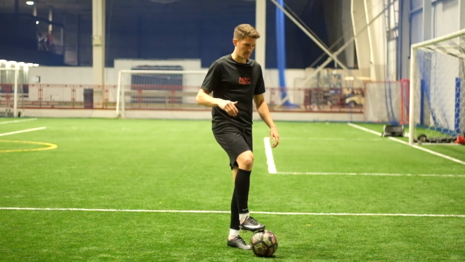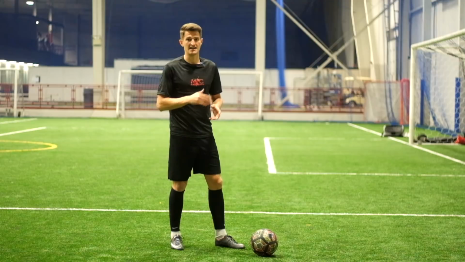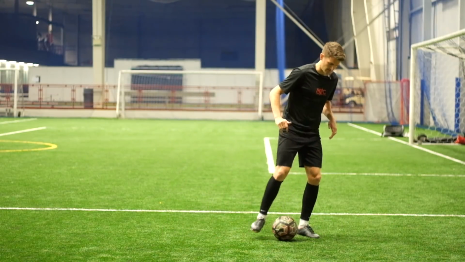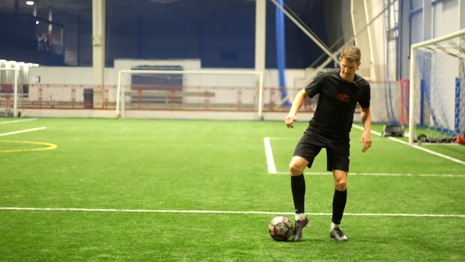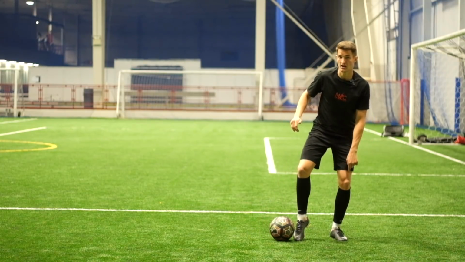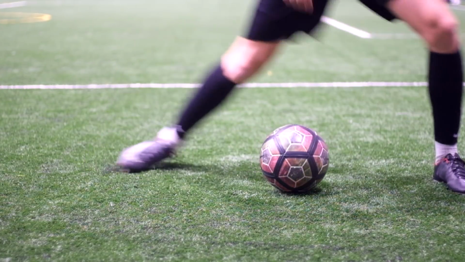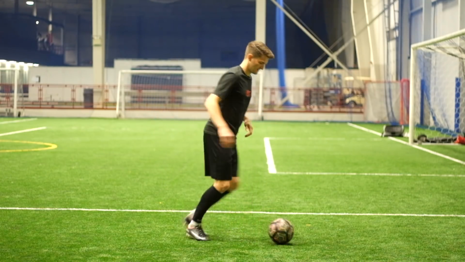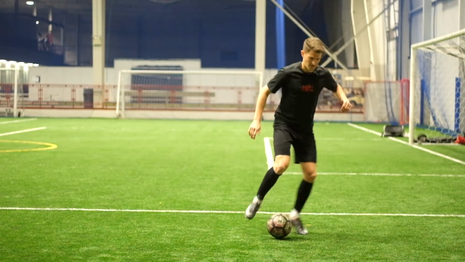And then the final step is accelerating immediately as we make a touch with the outside of our foot. So ball comes in, stop the ball dead, step across, and then as we make that touch, we're pushing off the planting foot and accelerating away. So let's perform it a little bit quicker now. Ball comes in, stop, and away.